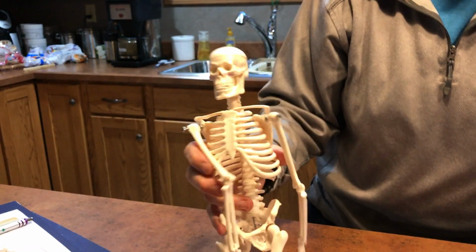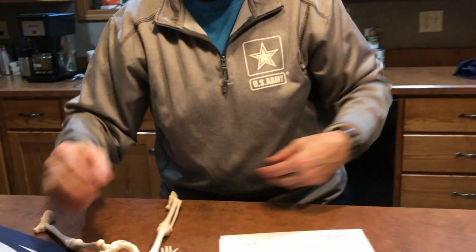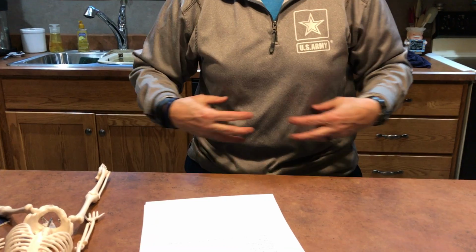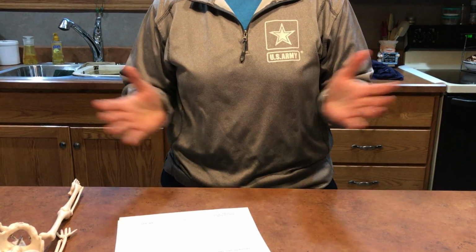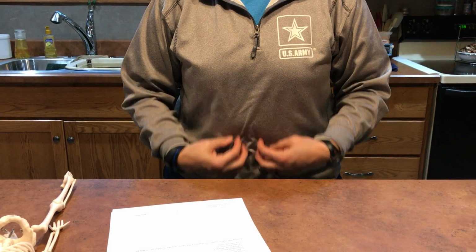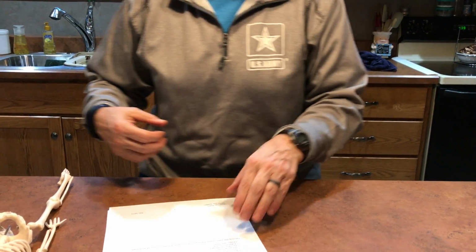The rectus abdominis muscle, we'll go back to me for that. That is the center muscle, and it actually lays under the external oblique. So if you were to strip the external oblique away, you would see the rectus abdominis down the center of the abdominal area.